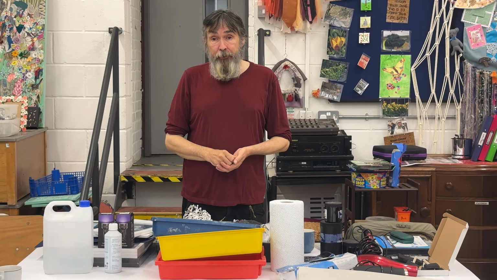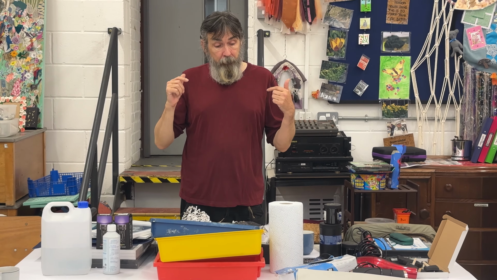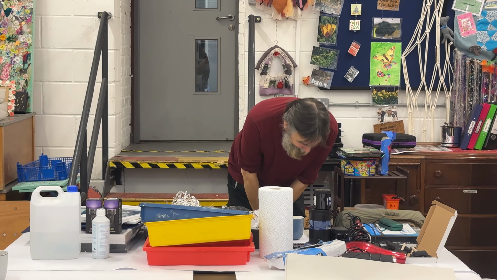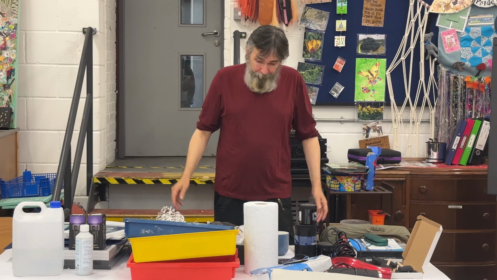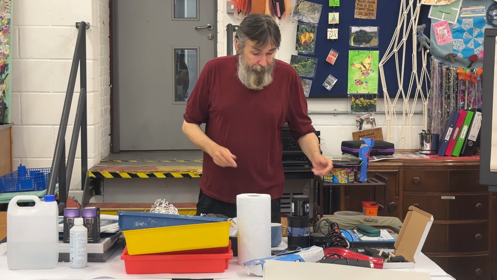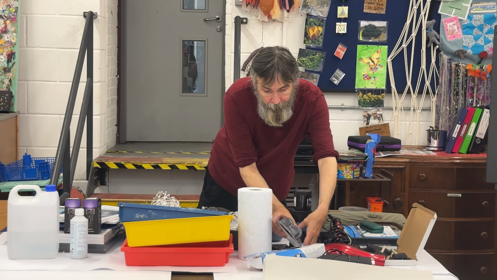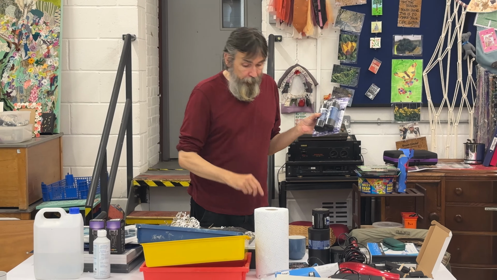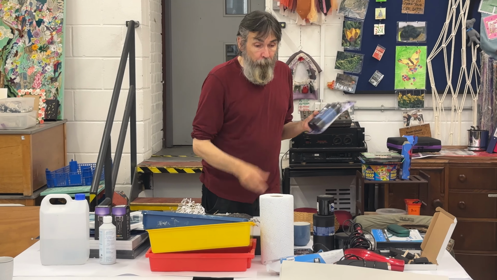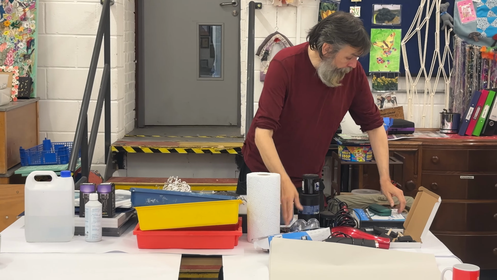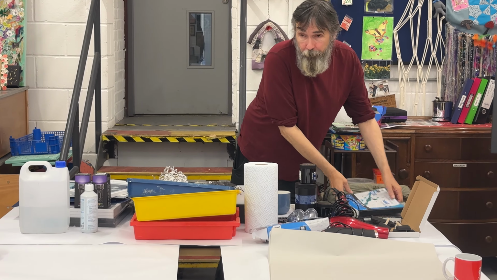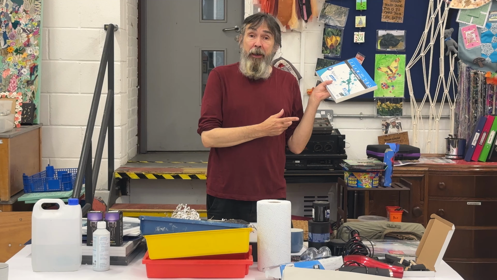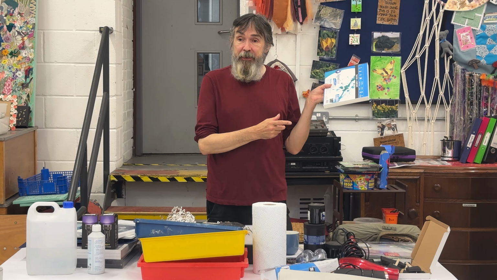So I think the next stage, I'd better just go through all the bits that I've got in front of me, and they're important. The basic process is you're taking two chemicals, I'll mix those together and put them out in dishes. We'll then be coating paper. Now you've got to use quite decent quality, quite strong paper. Watercolour paper is ideal.